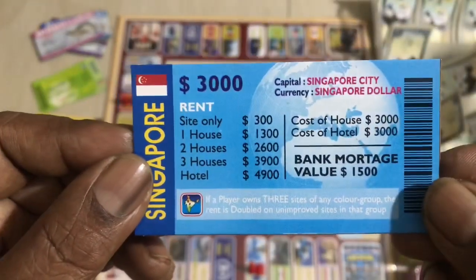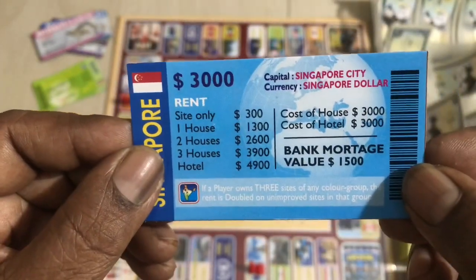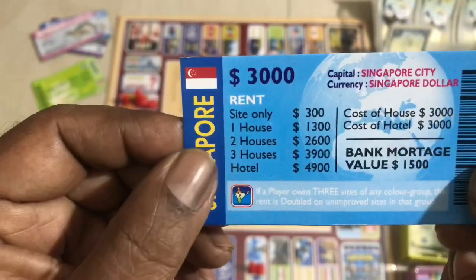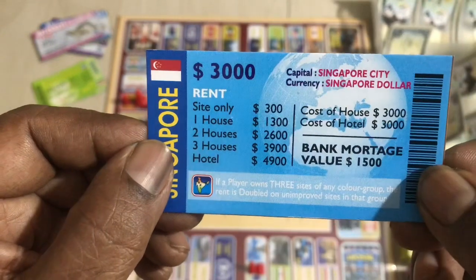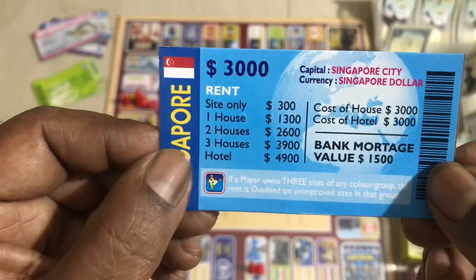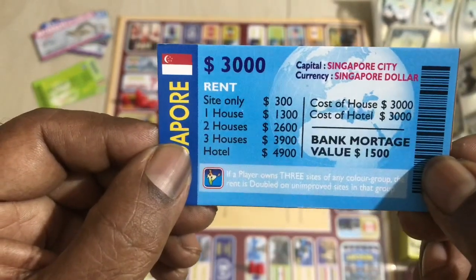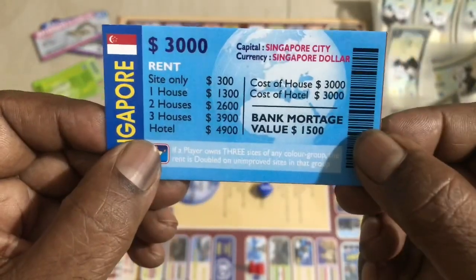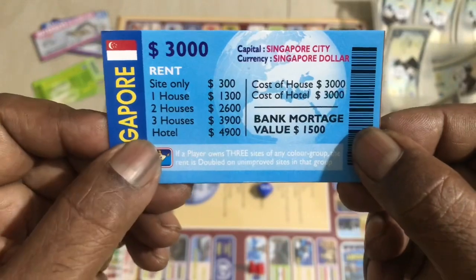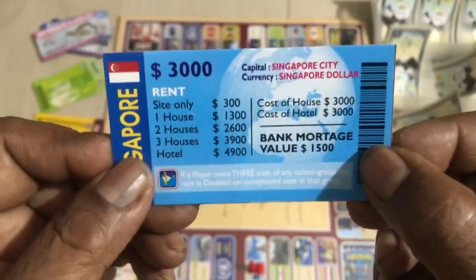This is the Singapore property card. Site rent $300 only. One house $1,300. Two houses $2,600. Three houses $3,900. One hotel $4,900. House cost $3,000. Hotel cost $3,000.